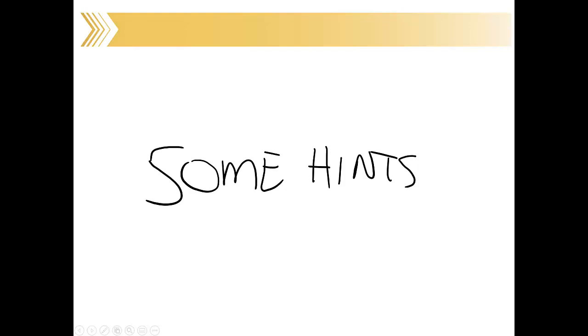This is exactly what it says it is. It's just a series of hints when you get stuck on the review for the practice set for the final exam. I'm going to be very brief and just go through this quickly because it's supposed to be just a bump if you get stuck.